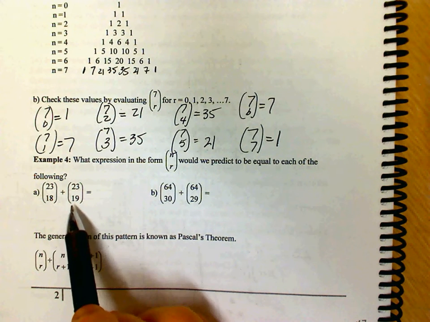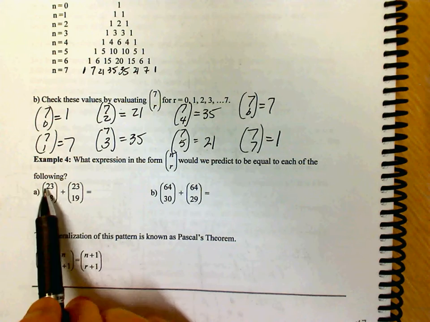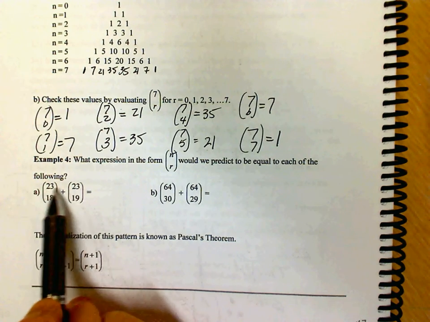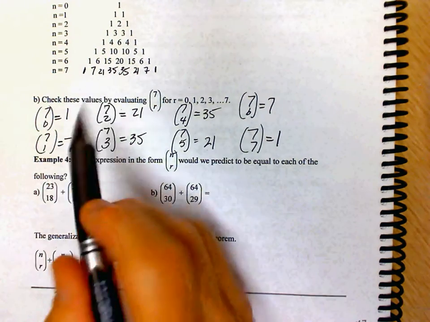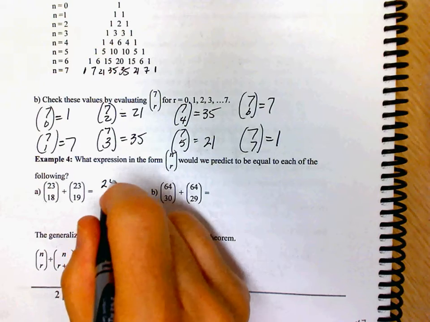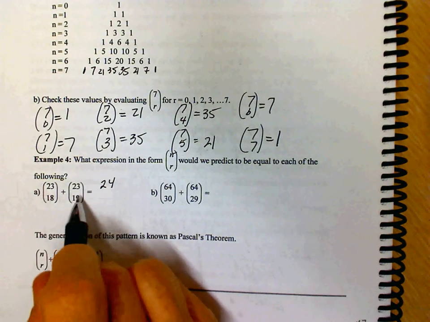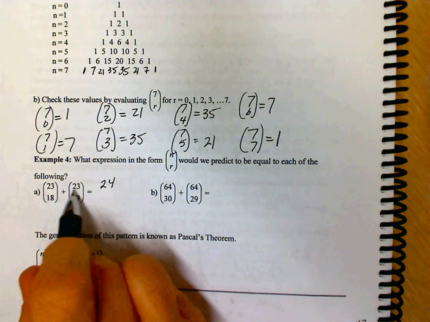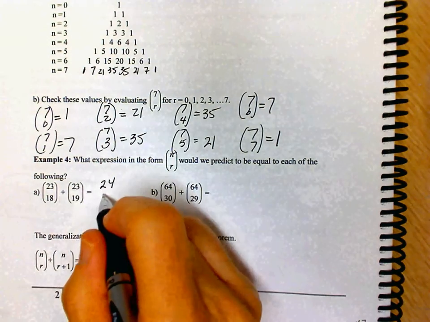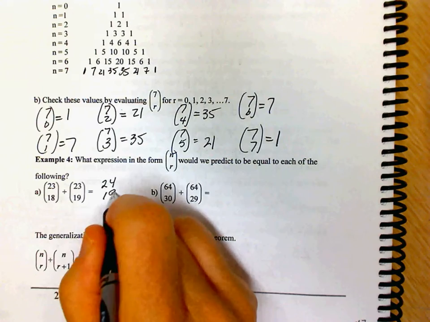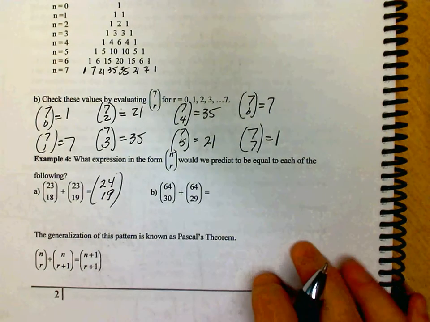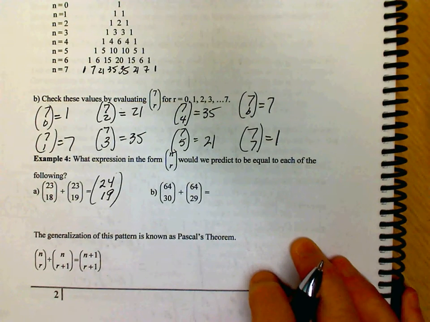We have to increase our row. That would be the next row, right? That would be 24 choose, and I've memorized it like you always choose the larger of the two. 24 choose 19. And you can check that in your calculator.